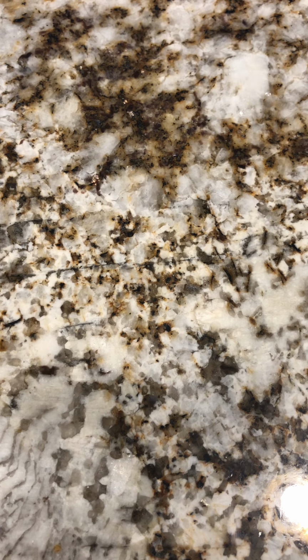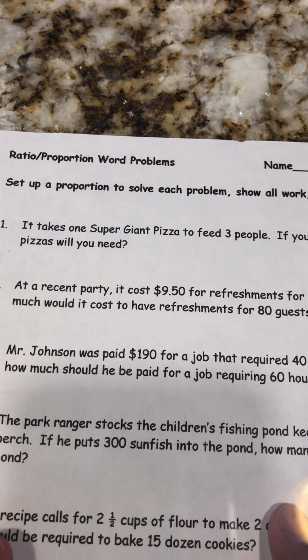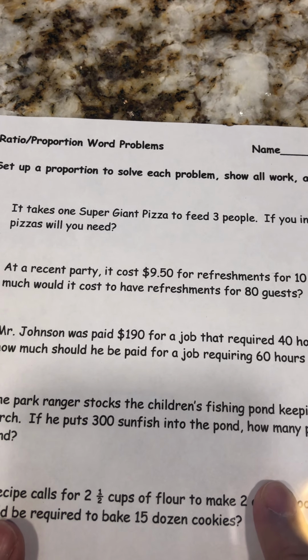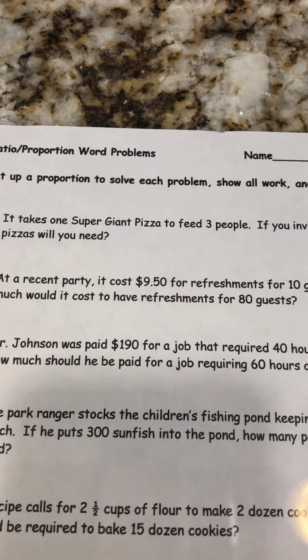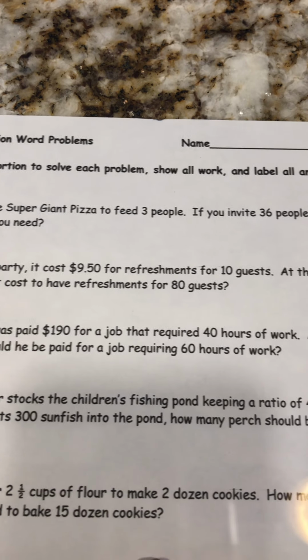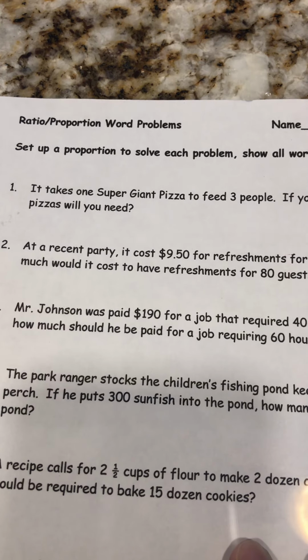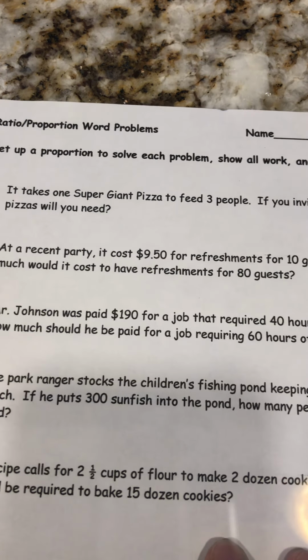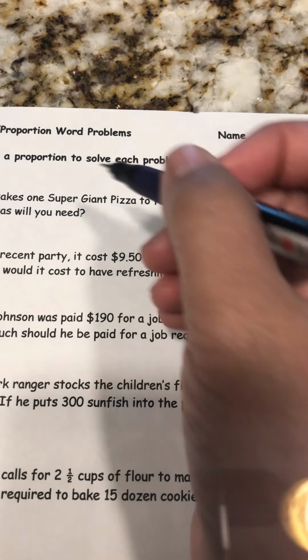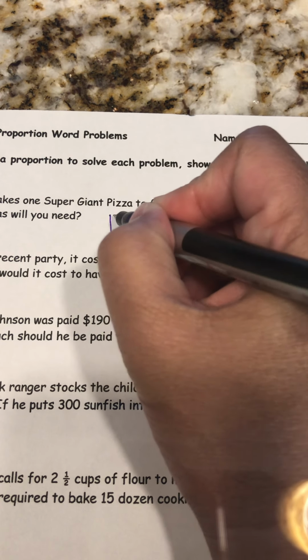Okay, so I have a word problem here. It takes one supergiant pizza to feed 3 people. If you invite 36 people, how many pizzas will you need? So again, I want you to always do a table.